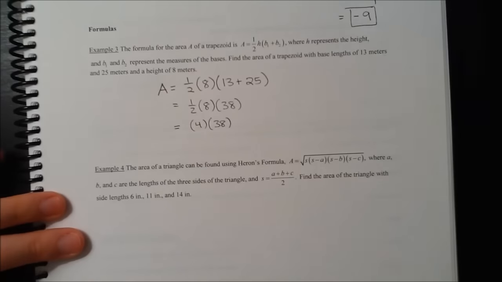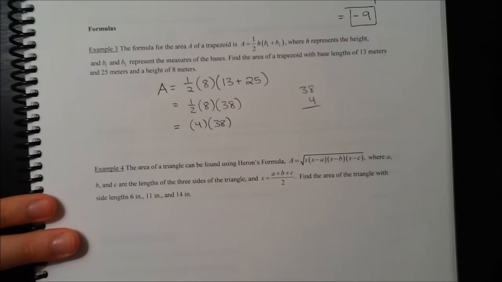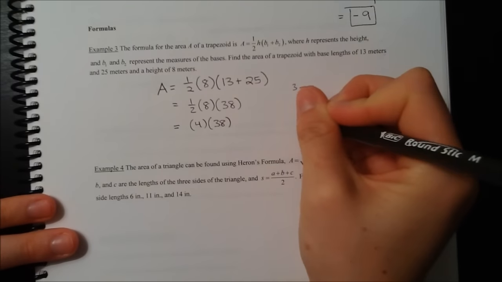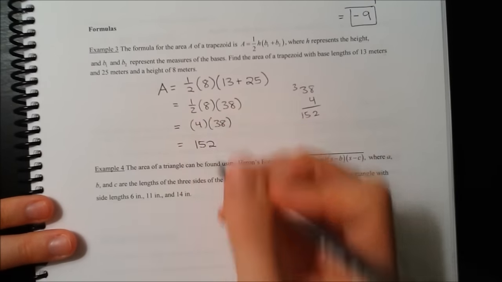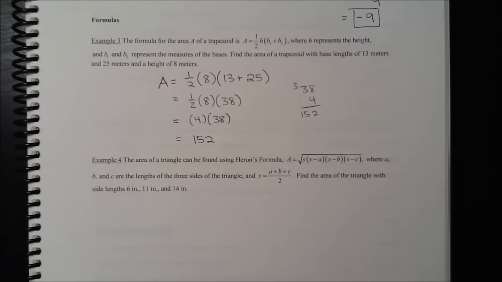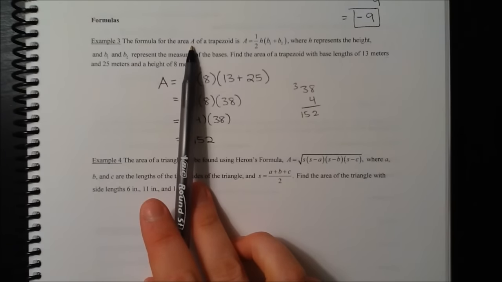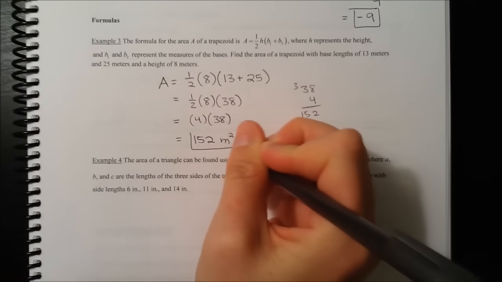And then you multiply that by 38. Like I said, I want you to have strong multiplication skills, addition skills. Calculators are great, but you should be able to do something like this by hand very quickly. So 8 times 4 is 32, carry the 3, 3 times 4 is 12, and then add the 3 back on. Okay, so we've got 152. When you're dealing with formulas, geometry, any sort of story problems, it's really important that you have whatever units they gave you. So meters for both of these. Remember, area is always going to be squares: square feet, square meters, square centimeters. So you write 152 meters squared, and that would be your final answer.